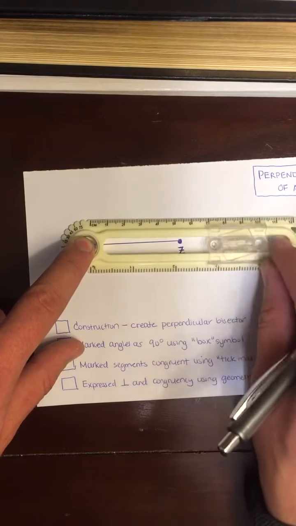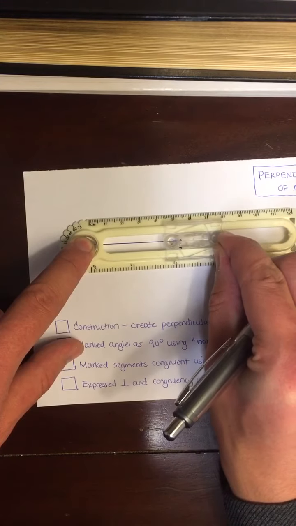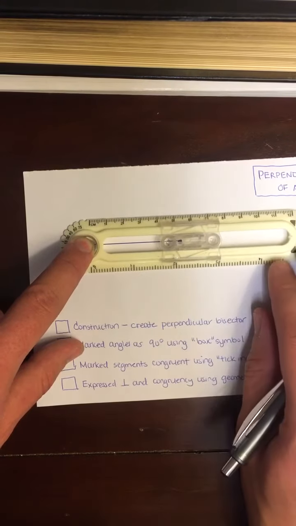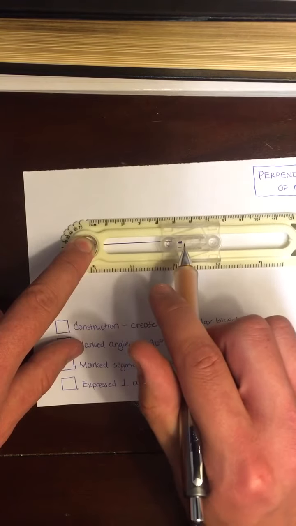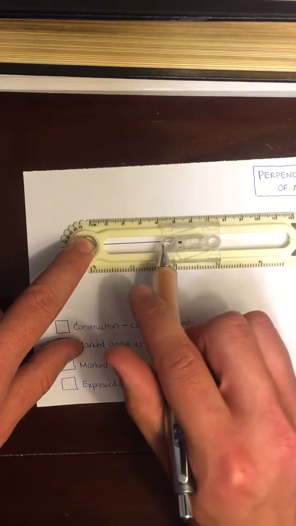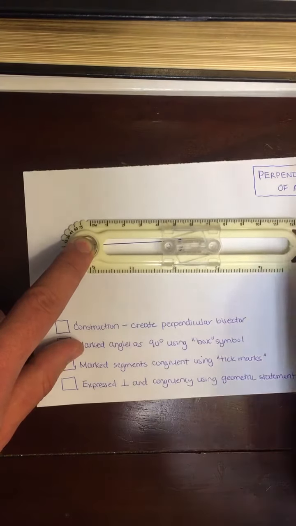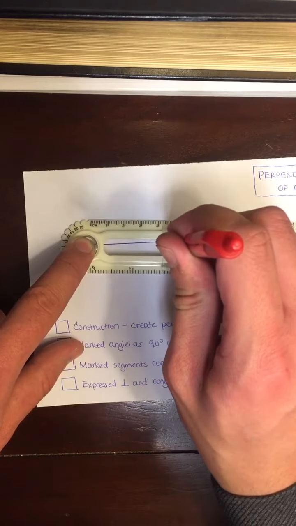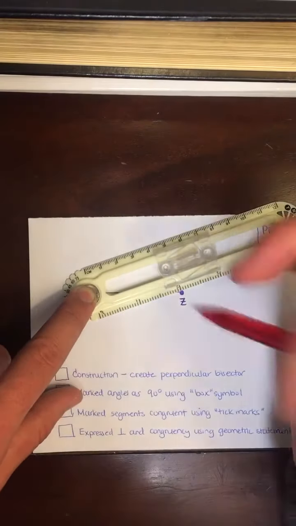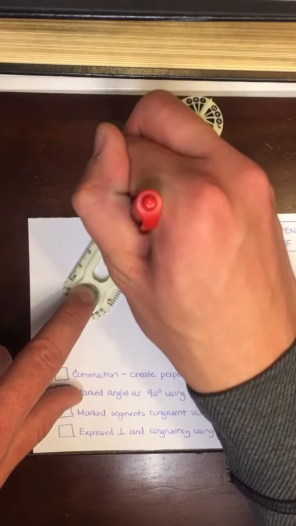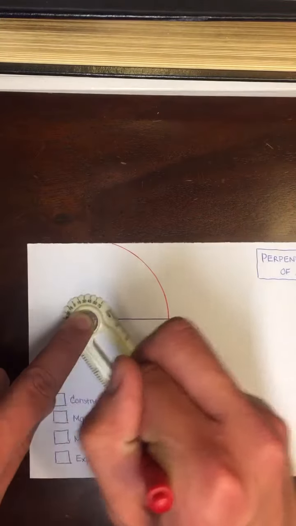Right now it's a little too far. I want to make sure that it goes just a little before Z, so I don't want to go beyond Z. We can see that it is now a little before my point Z, which is located about right here, and here is my hole here. I'm going to create an arc up above and down below. So I create my arc up above, whoops, ran out of space, and I create my arc down below.